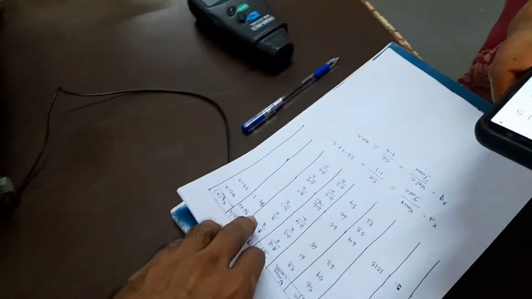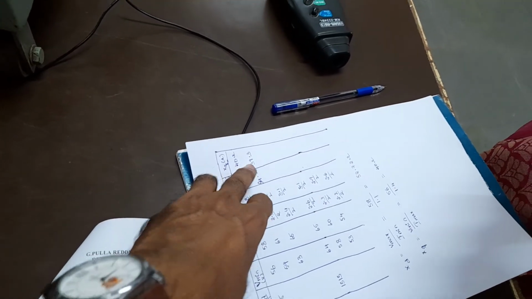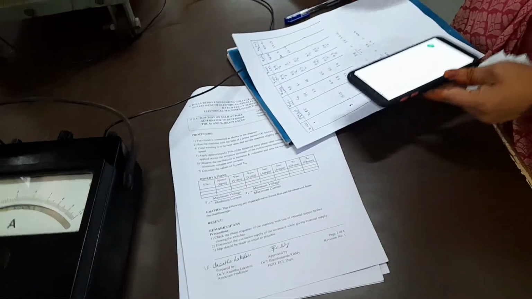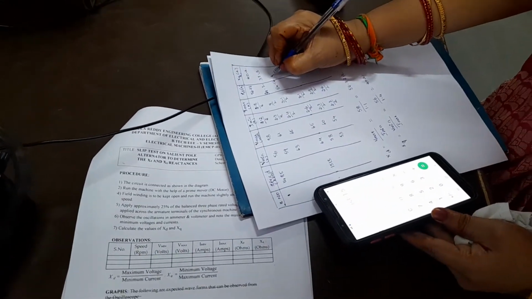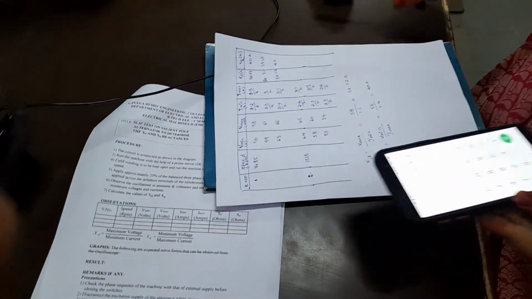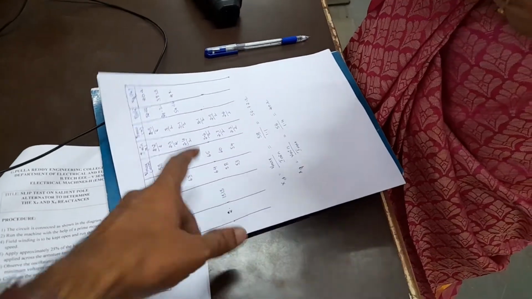See here, for the second reading, the values are obtained as 54.2 and 39.3, both Xd and Xq. Because slight variation will be there for every change in the voltage, so you need to take the average. You can consider even average of 2 or average of 3, no problem. But here we are considering average of the 3 readings. Similarly for 1515 RPM.